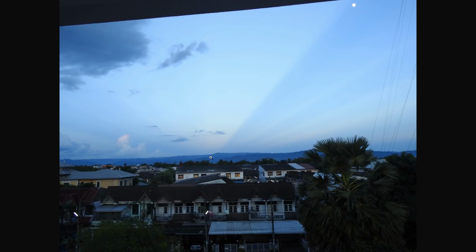The convergence point is rising. It's almost at the top of those mountains now. The other thing you'll notice is the sky is starting to darken down near the horizon, and the Earth shadow is starting to rise. The area near the horizon is becoming darker, and that's part of the Earth shadow due to the sun going down over the edge of the Earth.